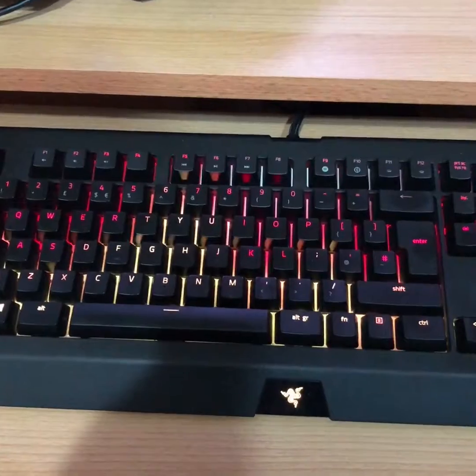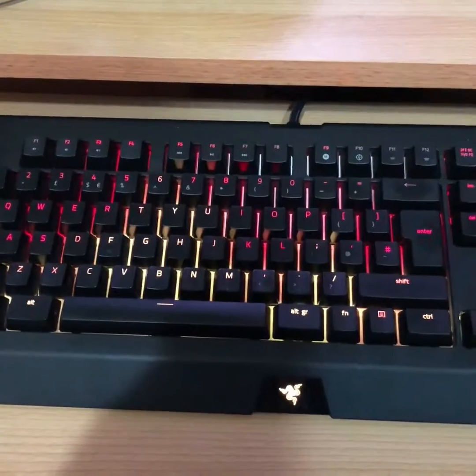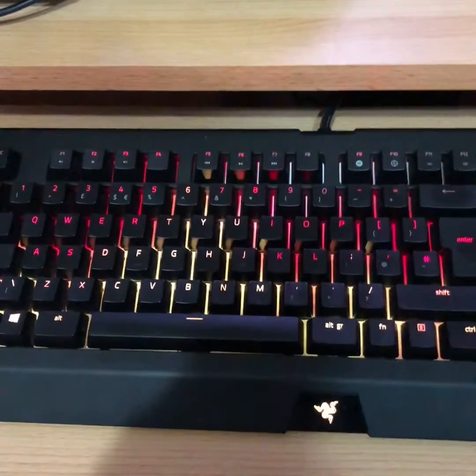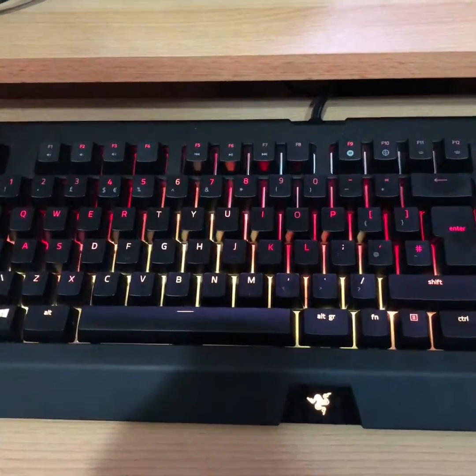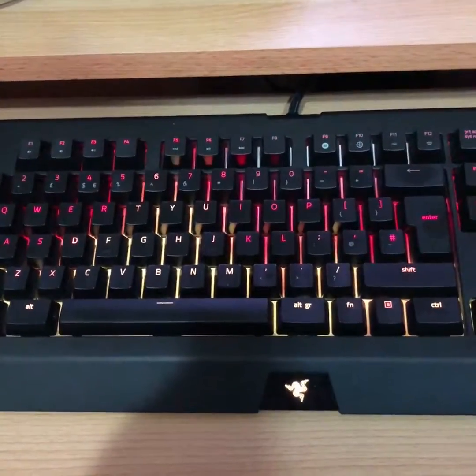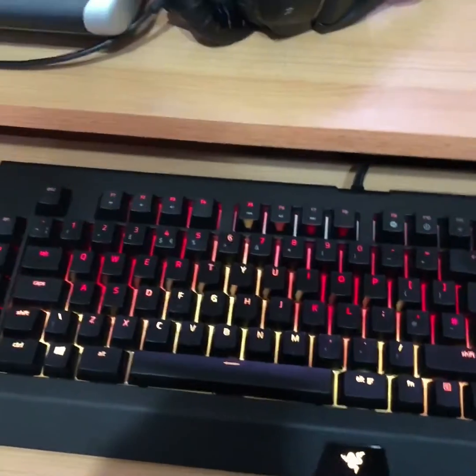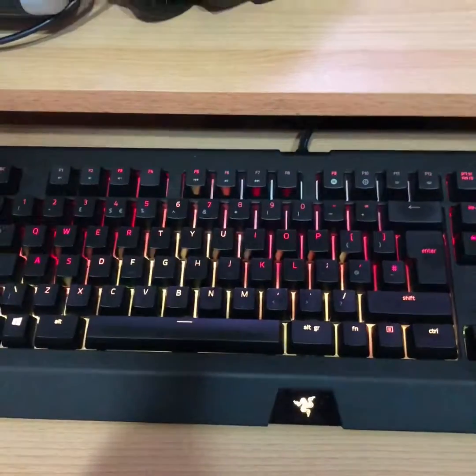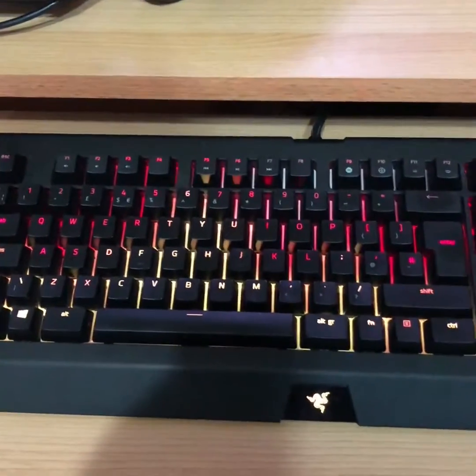Retails currently for £165, I believe. Currently for the yellow switch, I think you can get the other switches, the green and orange switches, for slightly cheaper. But apart from that, it's been a great keyboard. I've had it for about a year now. No problems with it. The lighting is all perfect. No keys malfunctioning or anything like that.